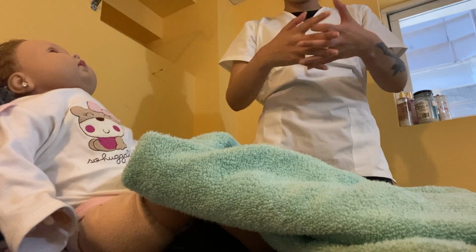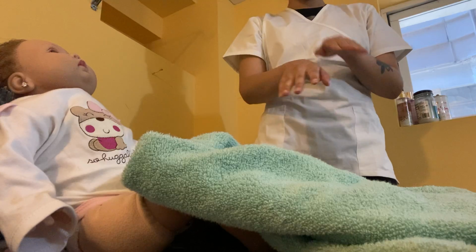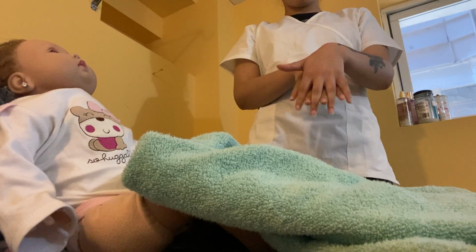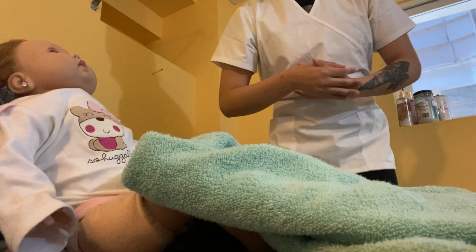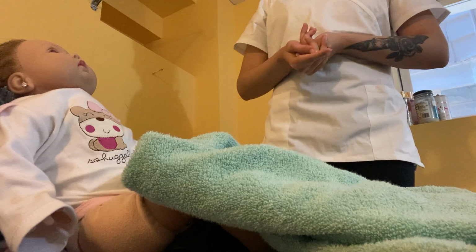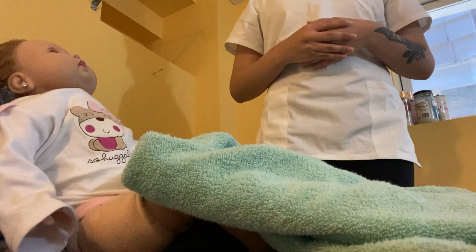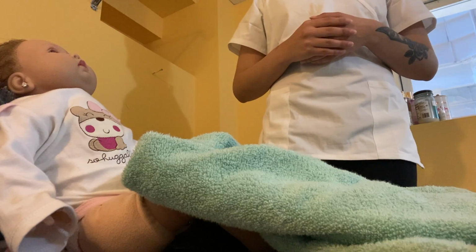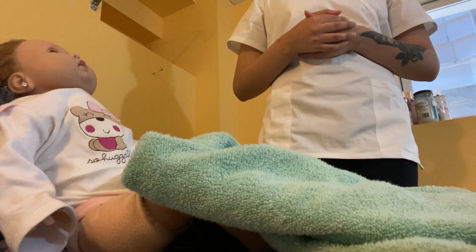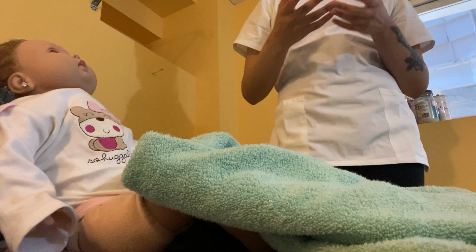Once you have done the proper hand hygiene, you want to go ahead and provide privacy for the patient. And the next step is to introduce yourself to the patient and greet them in a nice manner. You want to make sure the patient knows what you'll be doing today. You want to go ahead and gather a little bit of information.